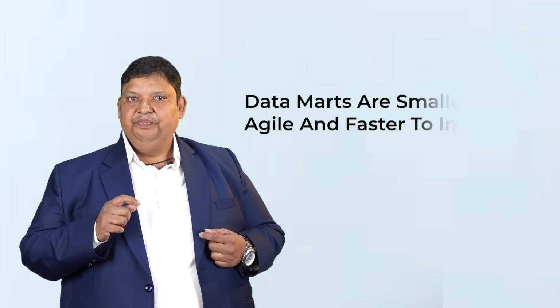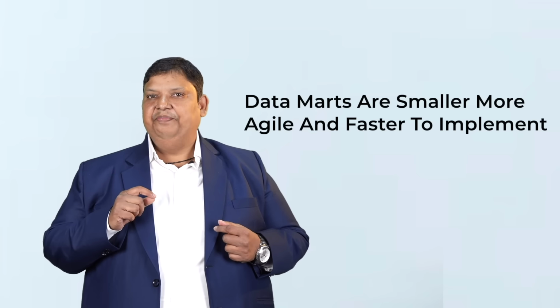Data marts are smaller, more agile and faster to implement. We are typically talking gigabytes rather than terabytes. They can be built in weeks or months rather than years. The scope is intentionally limited, which allows for rapid development and deployment. Data marts can be independent, sourcing data directly from operational systems, or dependent, drawing from an existing data warehouse. This flexibility allows organizations to choose the approach that best fits their immediate needs and constraints.